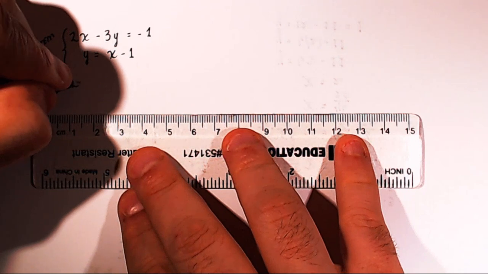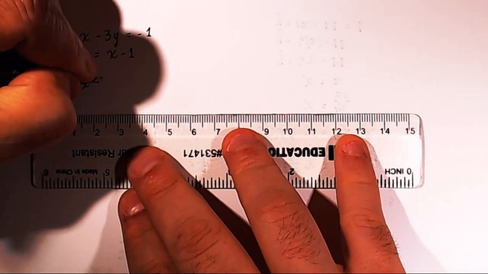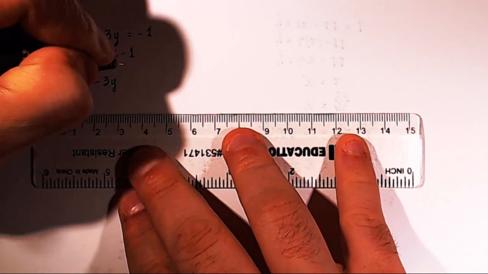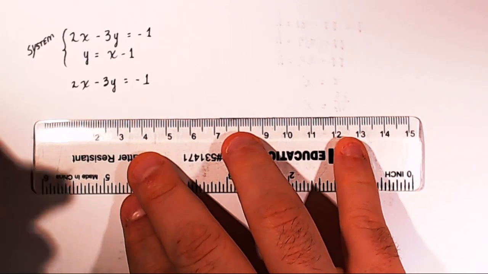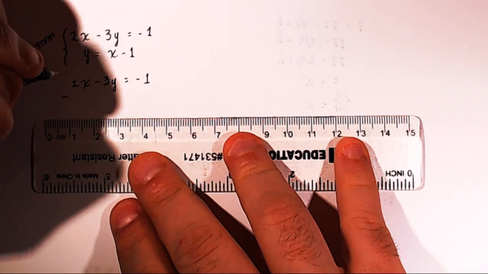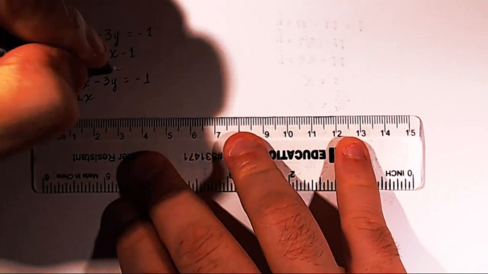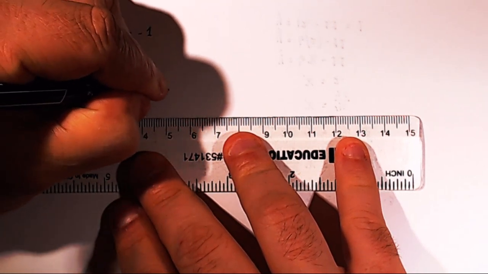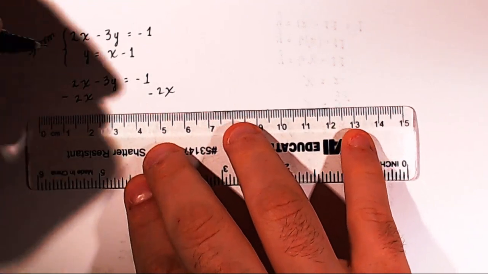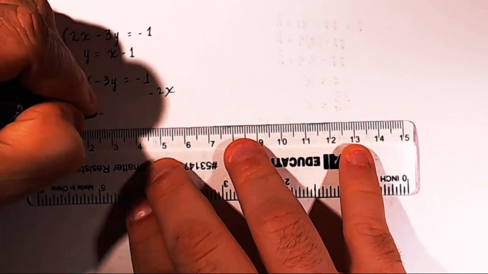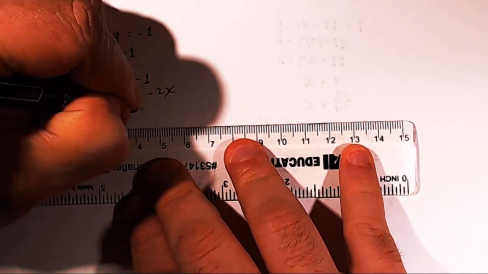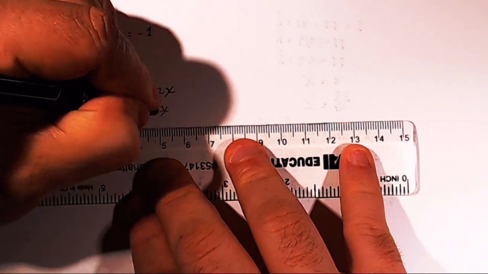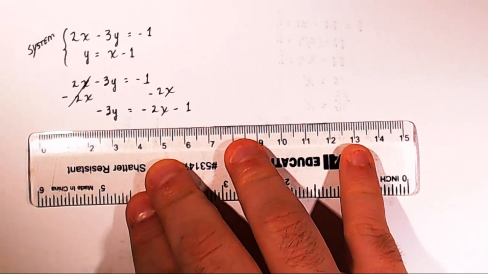I have 2x minus 3y equals negative 1. So I will subtract 2x from both sides. That cancels out on the left, leaving negative 3y equal to negative 2x minus 1.